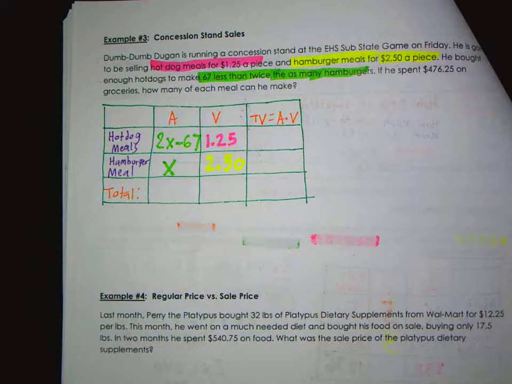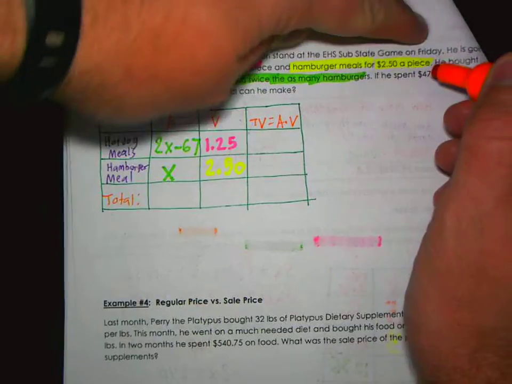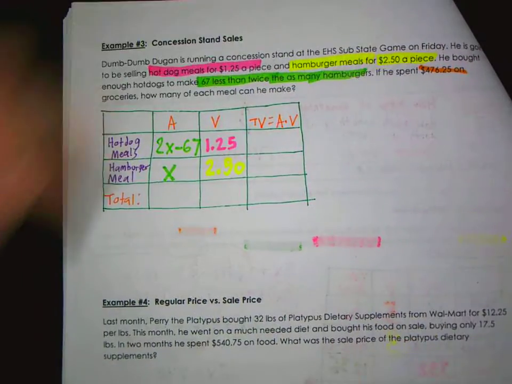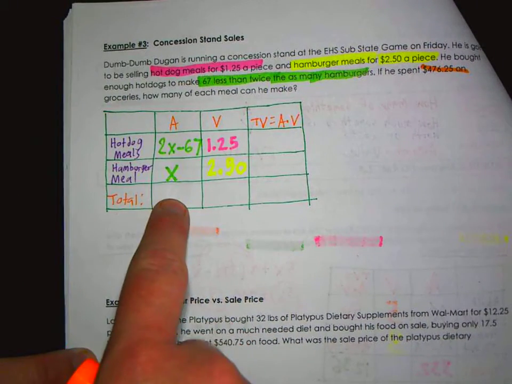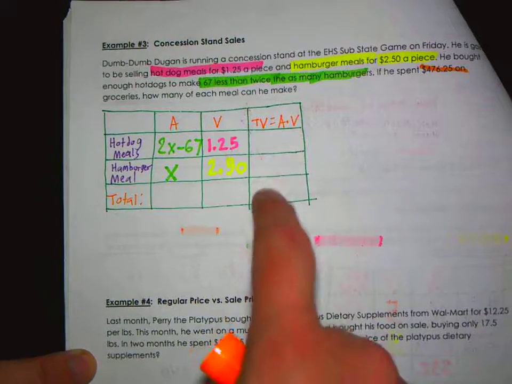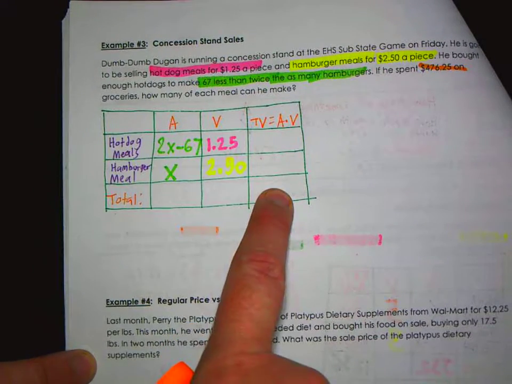And then he spent $476.25 on groceries. Well, that would be the total number of hot dogs and hamburger meals. This would be the total amount he spent, right?